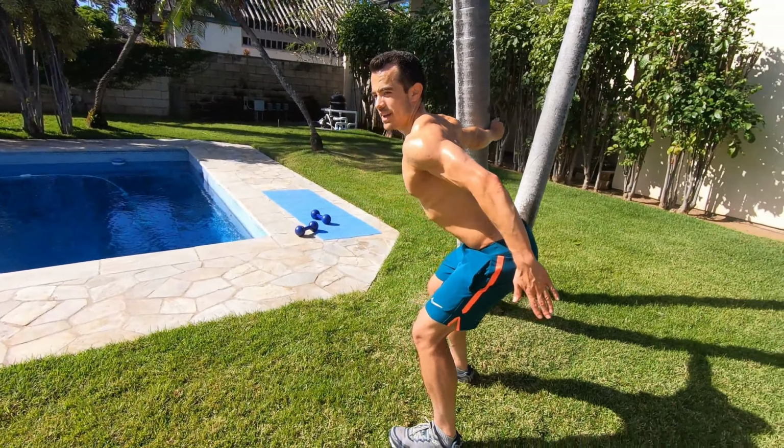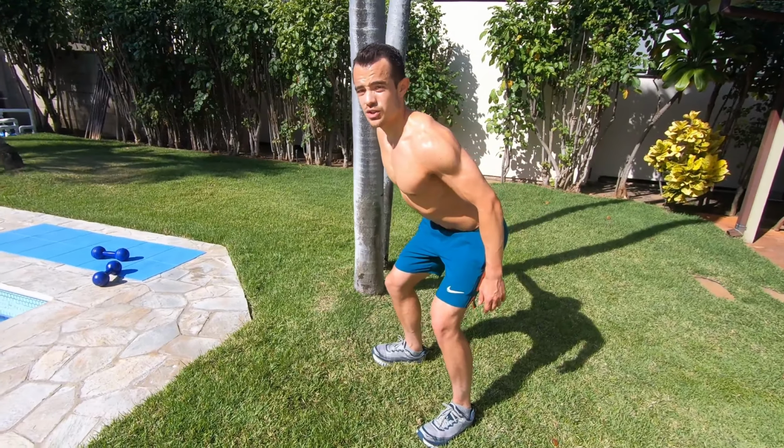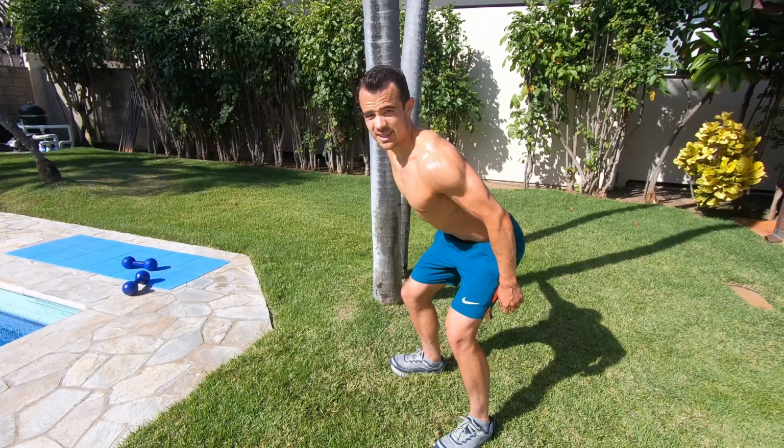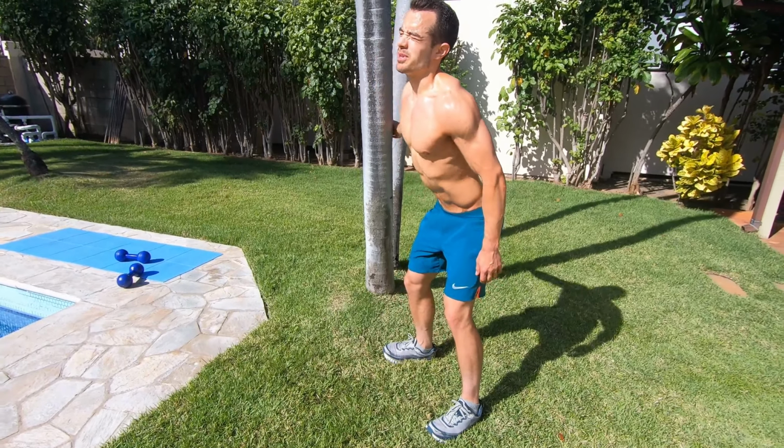Notice I really stick my butt out, just like I'm sitting back in a real chair. And that's good form for any squat, any yoga pose, anything like that. And really feel this in my quads. 3, 2, 1, and bring it down.